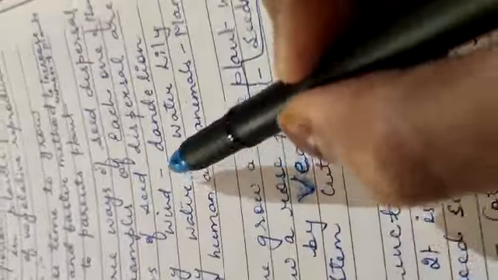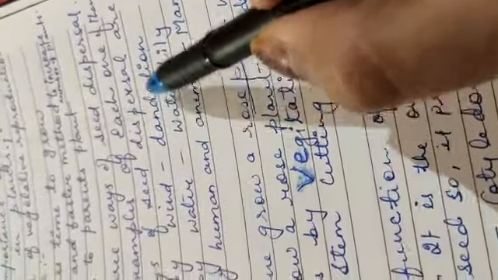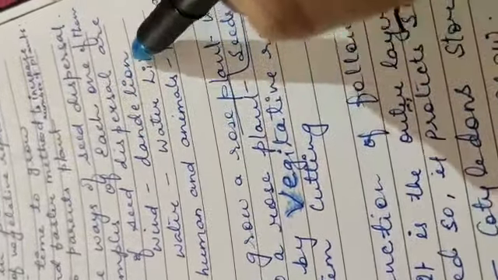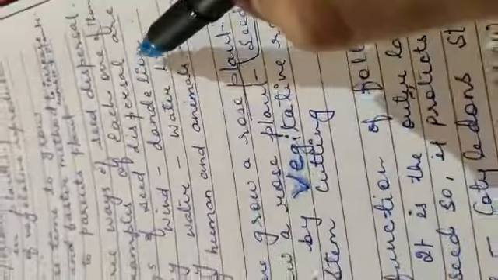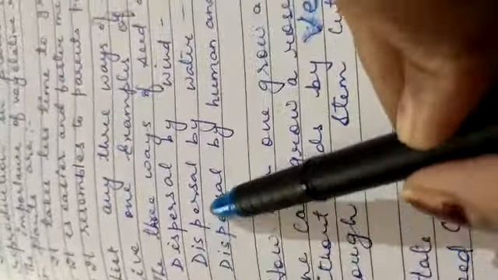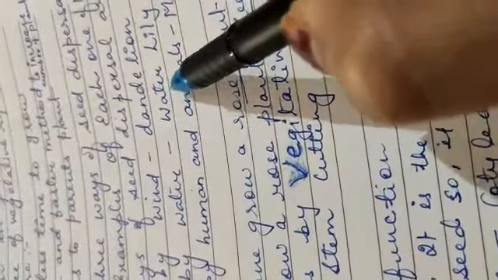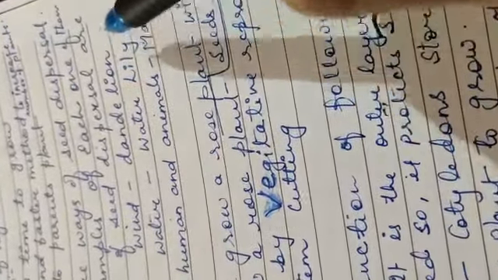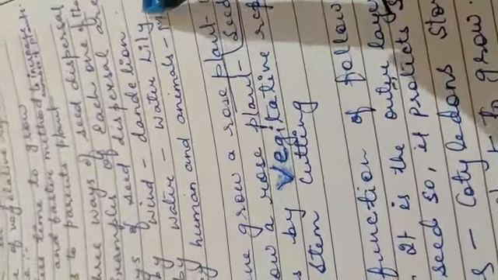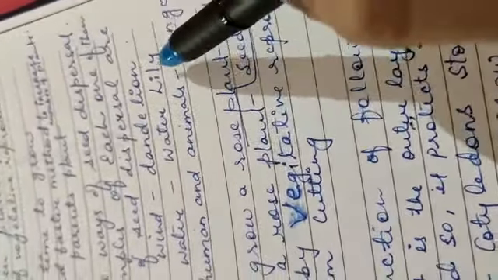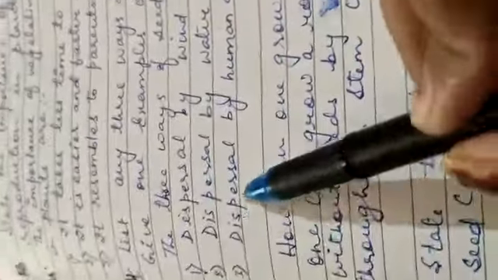Then the 3 ways of seed dispersal are dispersal by wind, for example dandelion. Thistle also. And dispersal by water, here I have written water lily. You can also write water lily and other aquatic plants, coconut also near water bodies, hydrilla.